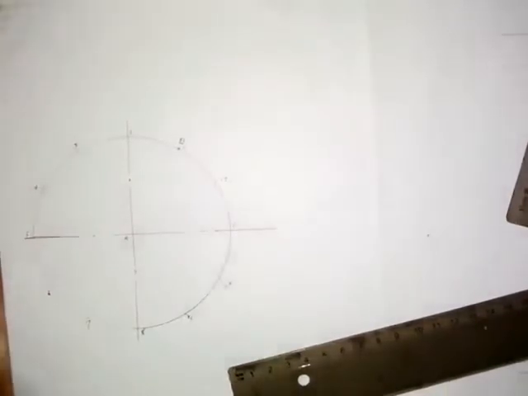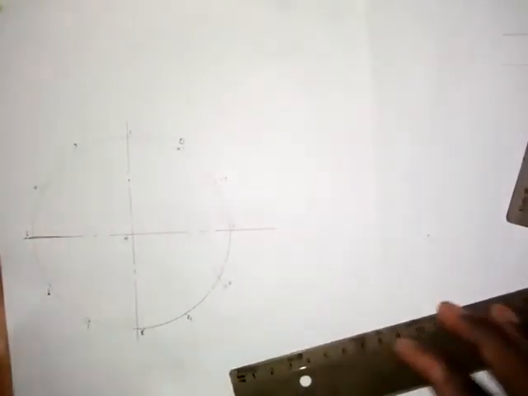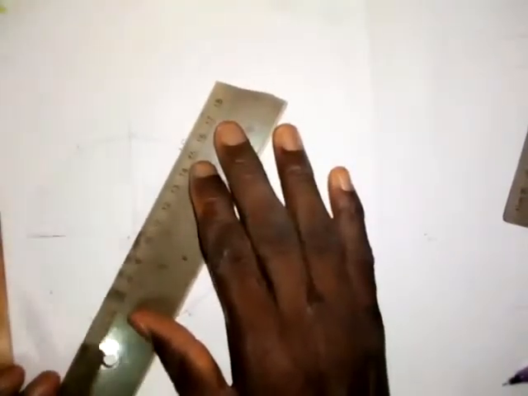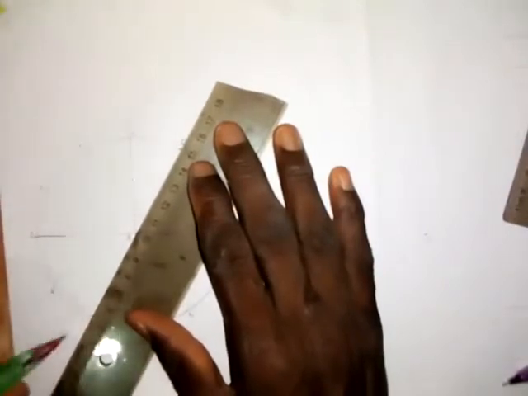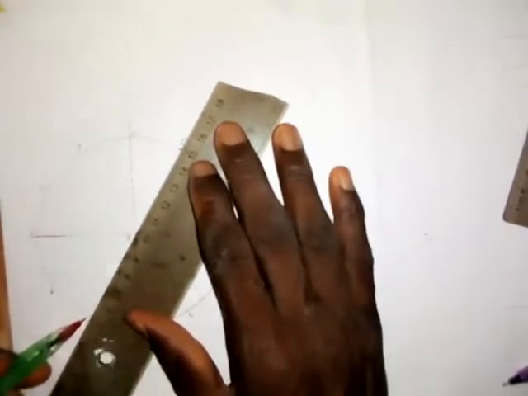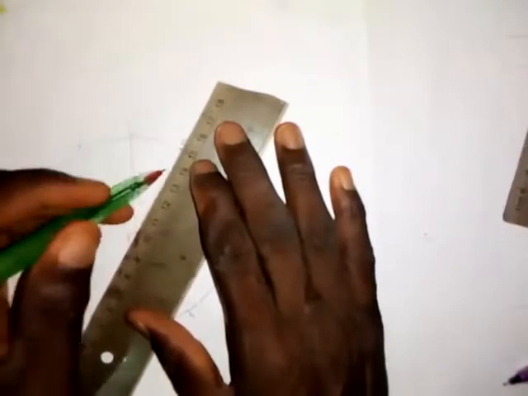So the next thing we are going to do is join the points together. I'm going to connect 1 and 7 with a straight line. Then I'm going to connect 6 and 12 with a straight line.